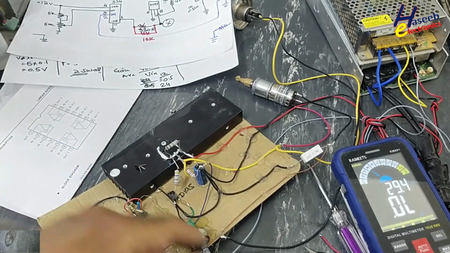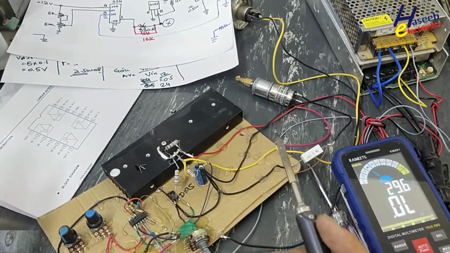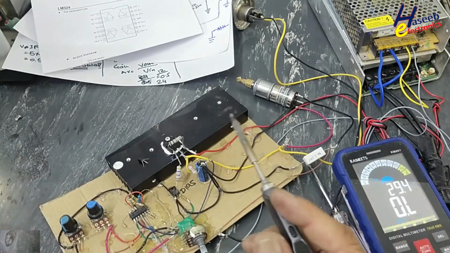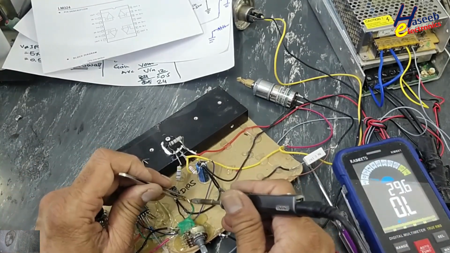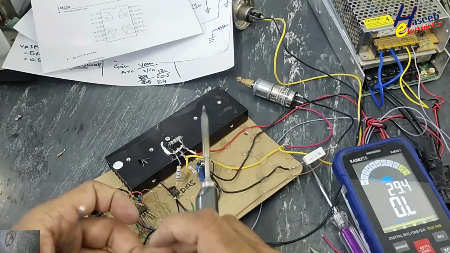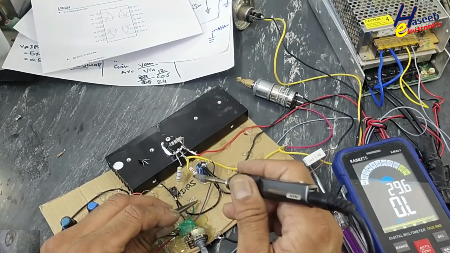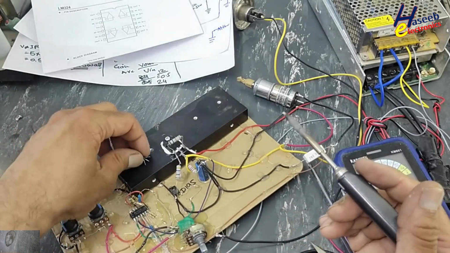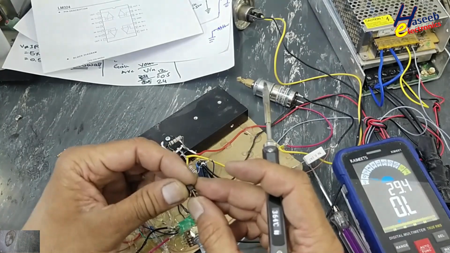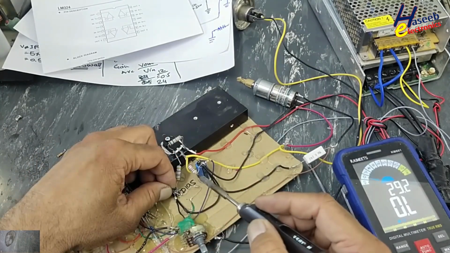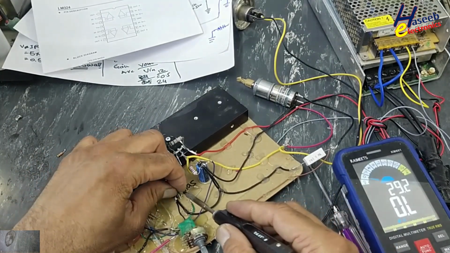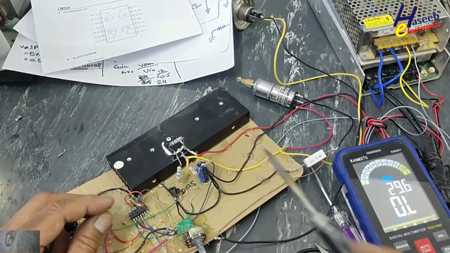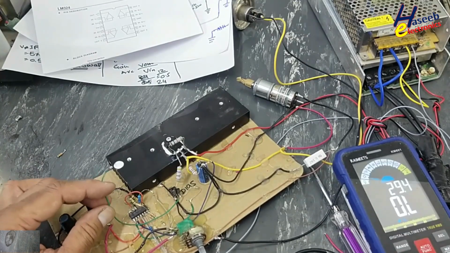Where this 330 ohm resistor was connected, now we will connect a 10k resistor. The 10k resistor will be connected at the base and the last 330 ohm resistor will be removed. Collector of this transistor will reach the base, emitter with emitter. Both emitters are connected to ground. Center pin base. Base will reach this 10k resistor which we connected at the output stage.